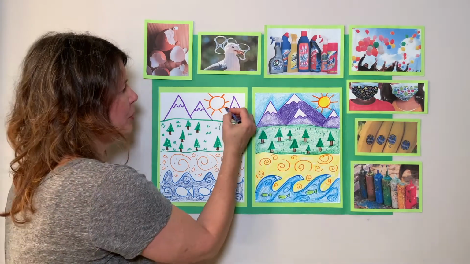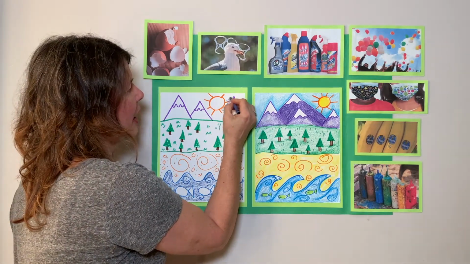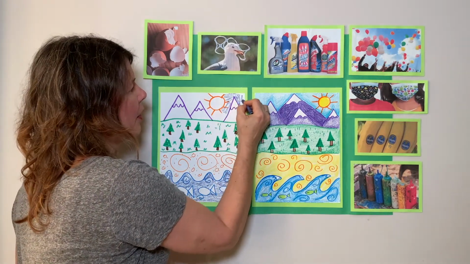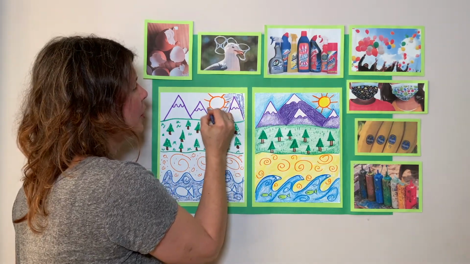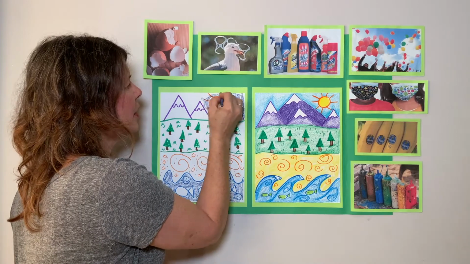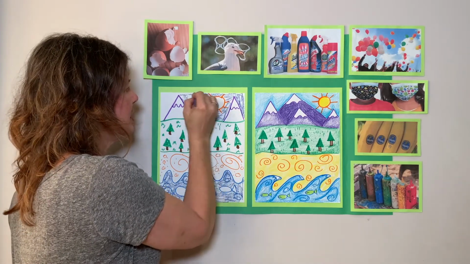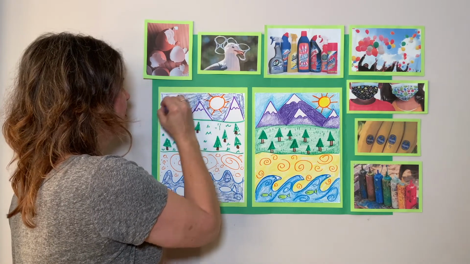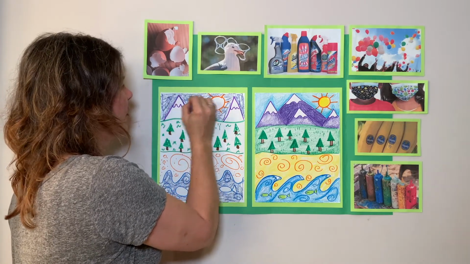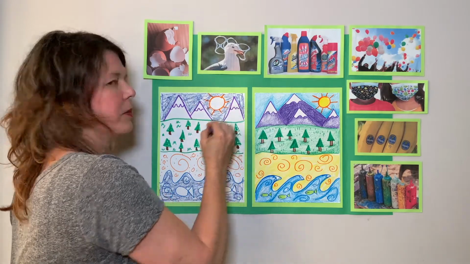And while you have your blue, you can also color your sky. You can color right over your sun rays, right behind your mountains. Perfect.